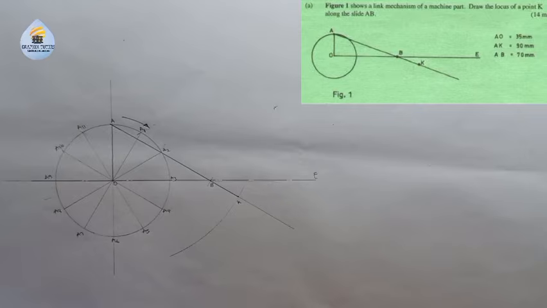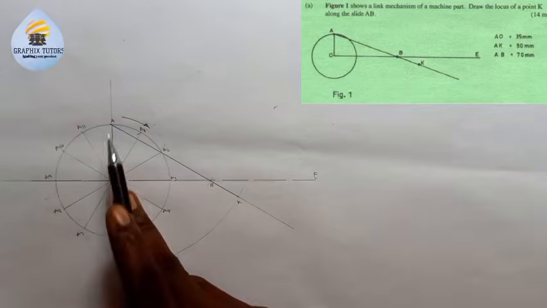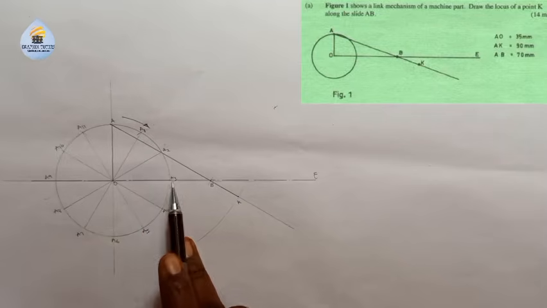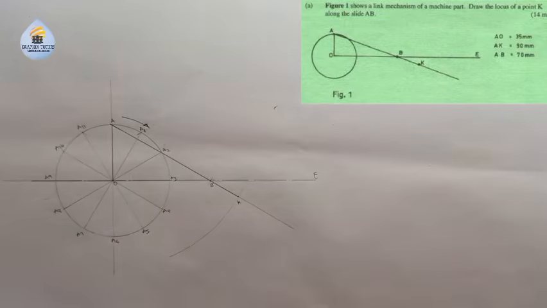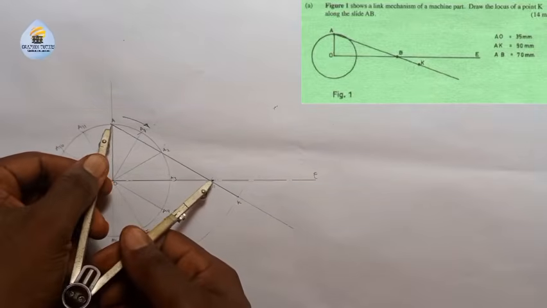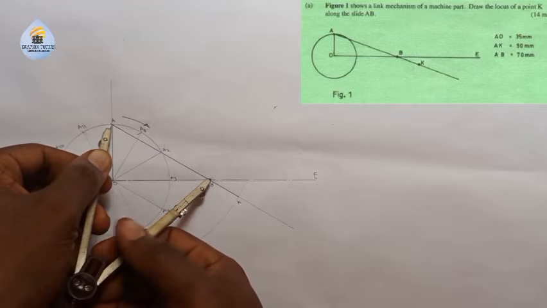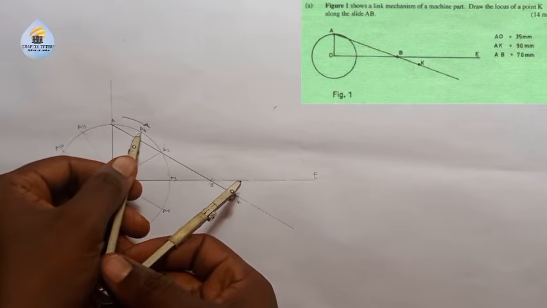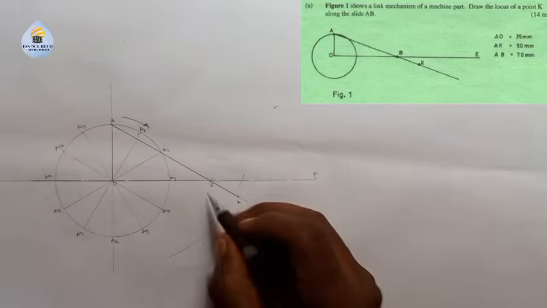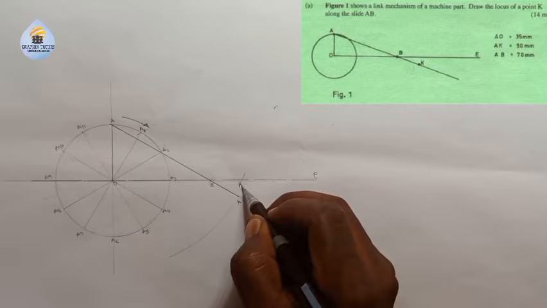Now the next thing you do is to repeat the process for every point. You've done the process for point A, you're going to do the process for points A1, A2, A3 until you get back and complete one revolution. So if I take this, the first thing is AB. I'll put it at A and strike on the horizontal. Where you strike the horizontal, since here is B, here will be B1.